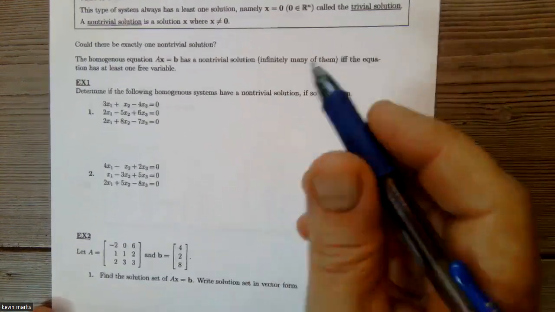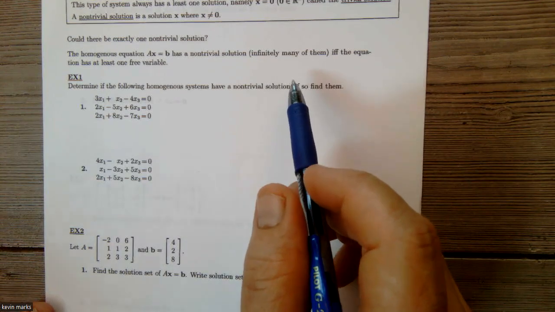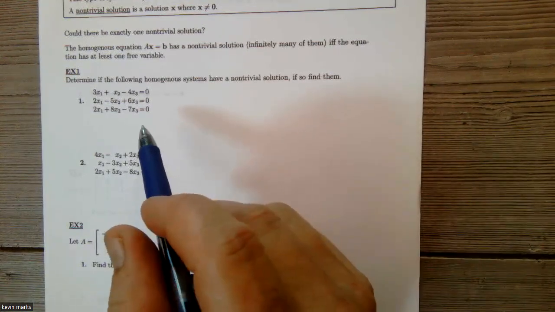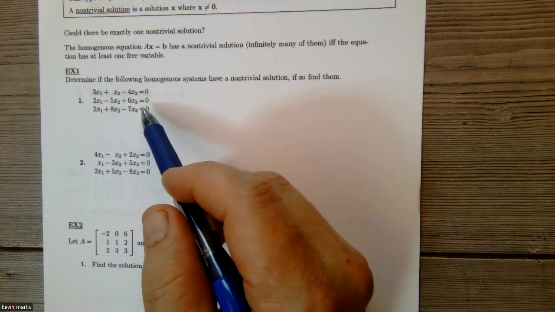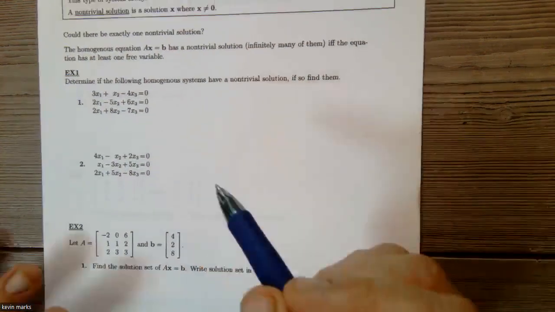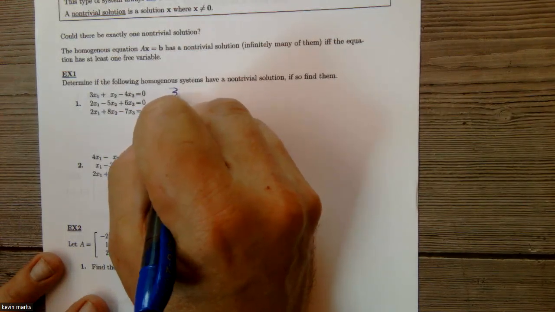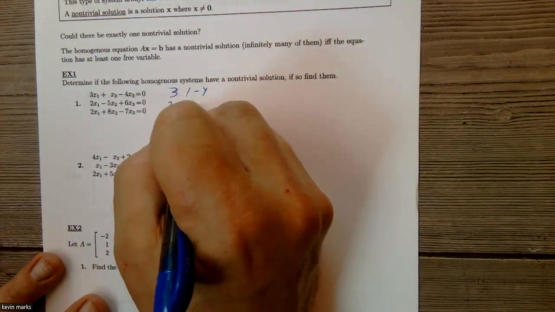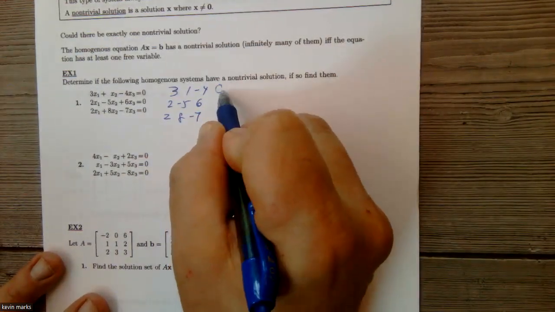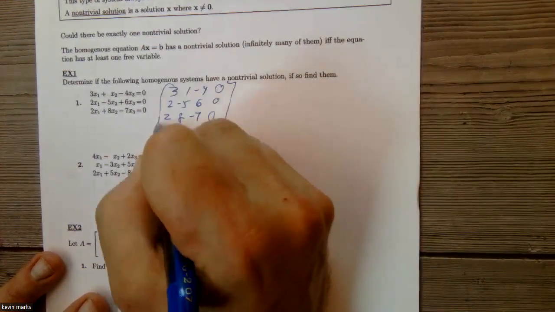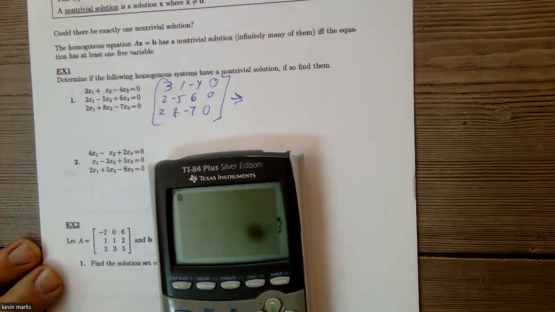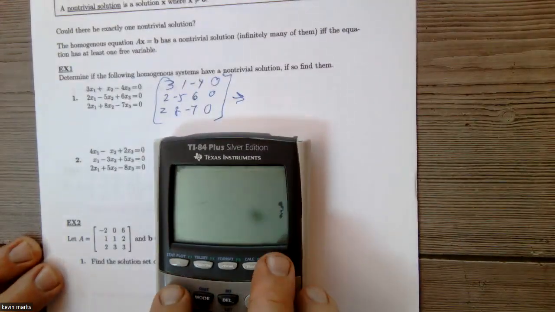All right, so let's check this out to make sure we're on board with this. Think about how you would go about solving this. Whether you're talking about homogeneous or whatever, you set up the corresponding augmented matrix. So it's 3, 1, -4, 2, -5, 6, 2, 8, -7, and then you would augment that with, in this case, 0, 0, 0. And then we row reduce. If you want to do that by hand, great. Just for time's sake, let's do it on here.